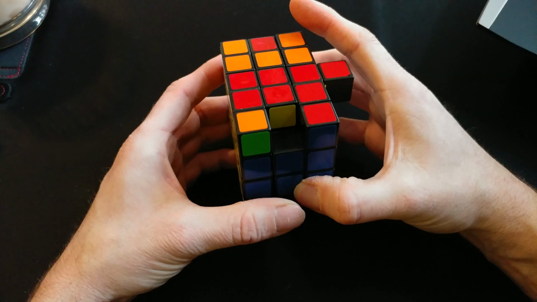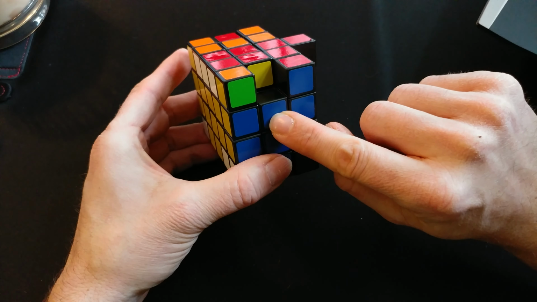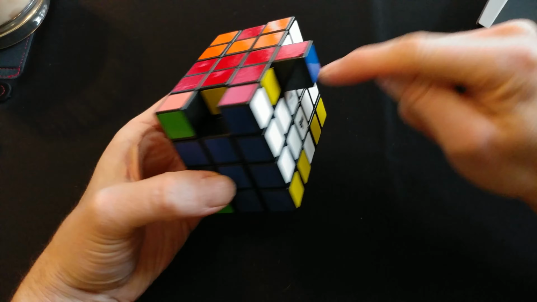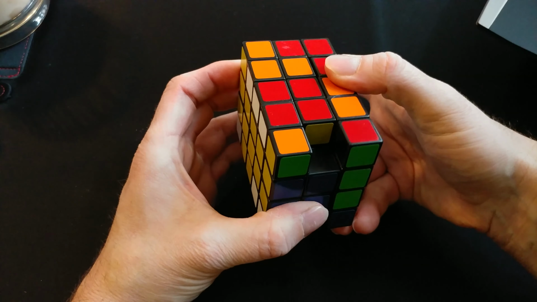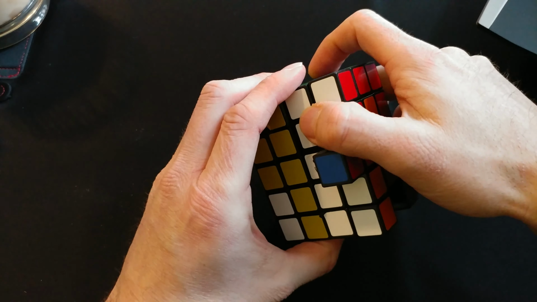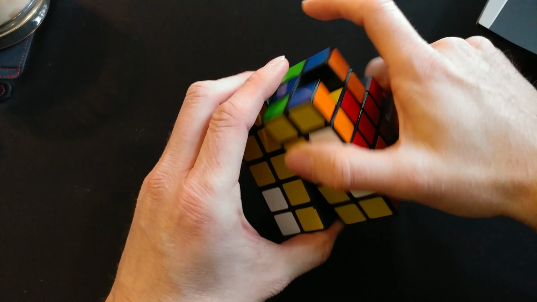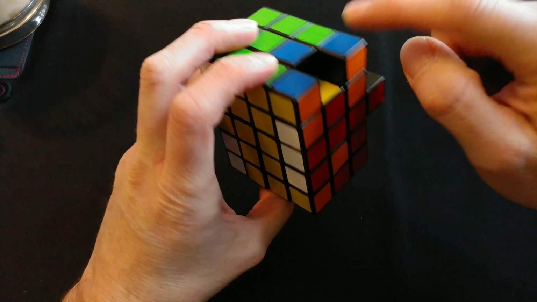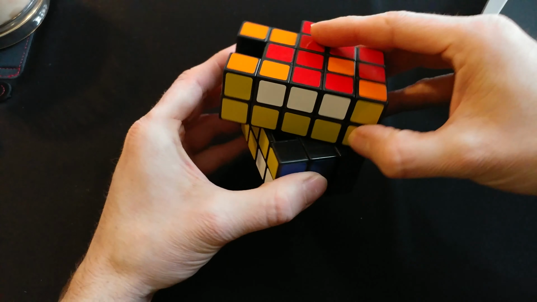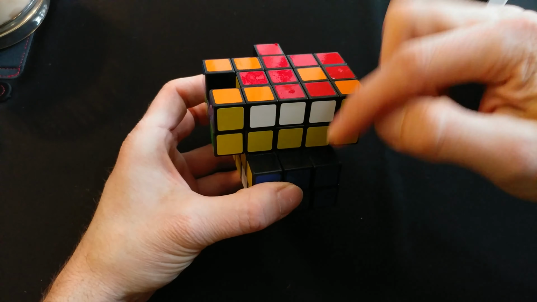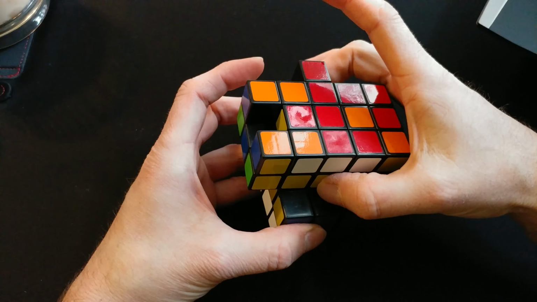Now you can also do the opposite edge swap, where you can swap this piece and this piece, or this piece and this piece, just by simply going to our 1, 2, to our 1, 2, to our 1, 2. Okay, so that swapped this piece and this piece. If you wanted to swap this piece and this piece, you just keep it like this and do the same algorithm, and then those two pieces would swap.